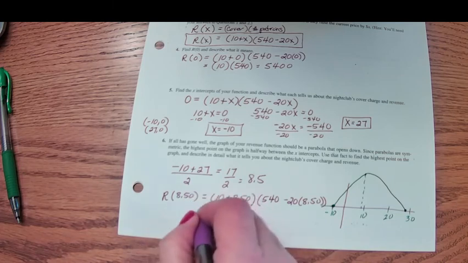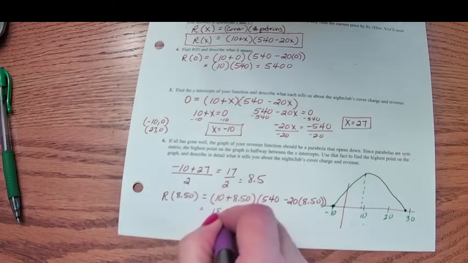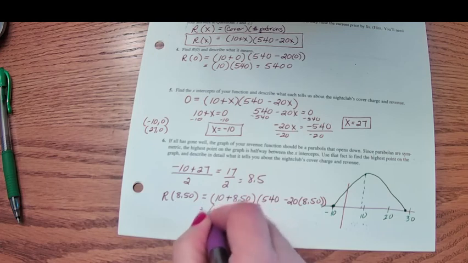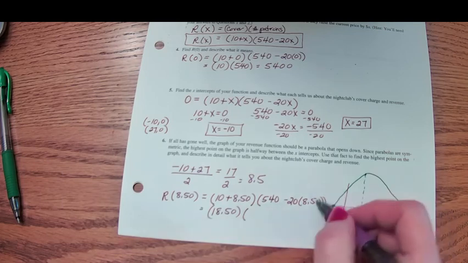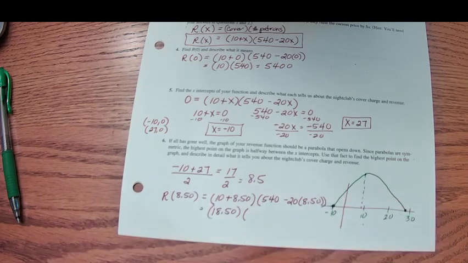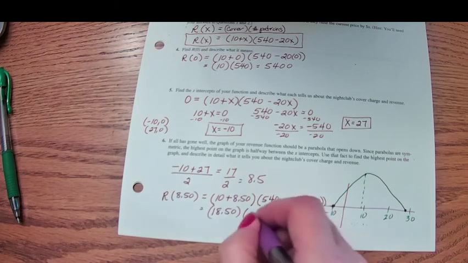All right, so this is going to be 18.5 times, okay, so what is 20 times 8.5? That's 170. 540 minus 170 is 370.